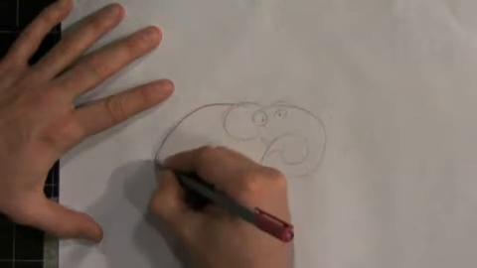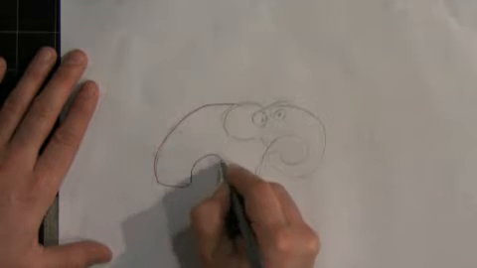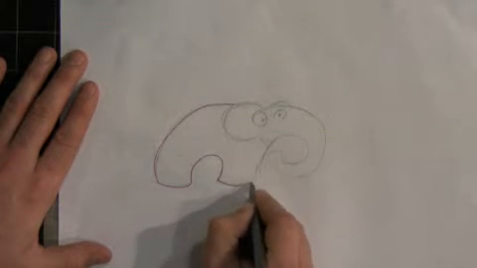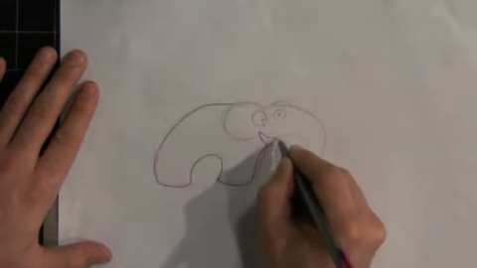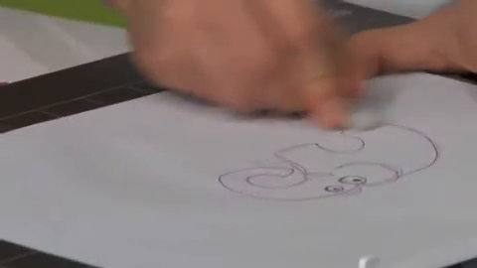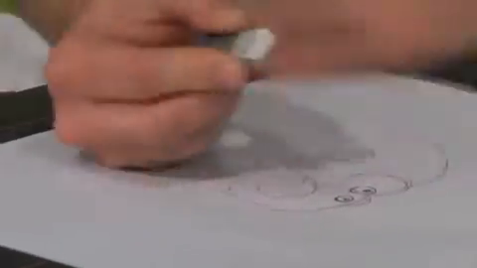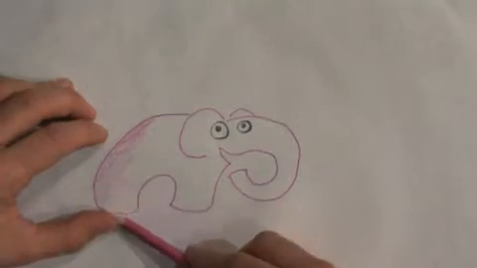So following the pencil line, I'm going to use a coloured pen. Once I've done that, I can rub all of the pencil lines away to leave a neat pen design. Then to finish off, I'm using a coloured pencil to fill his body.